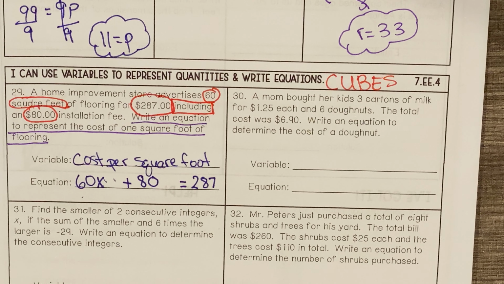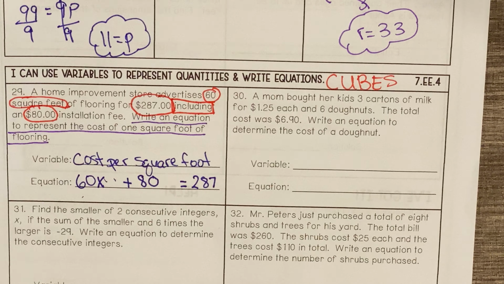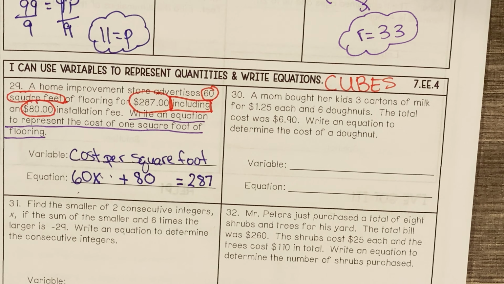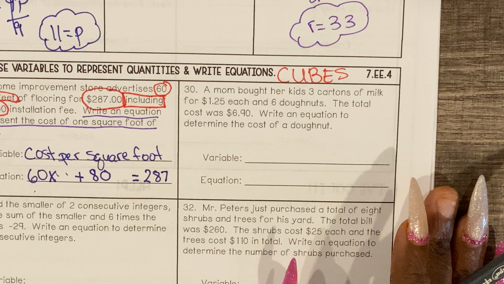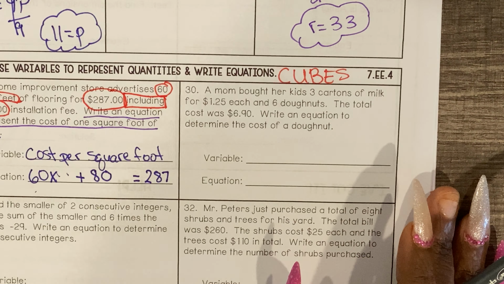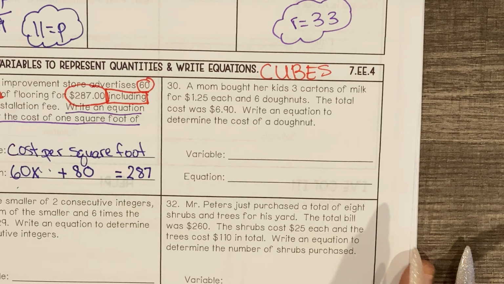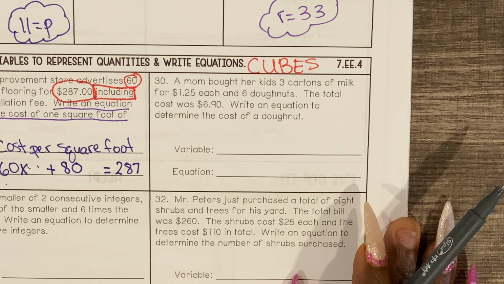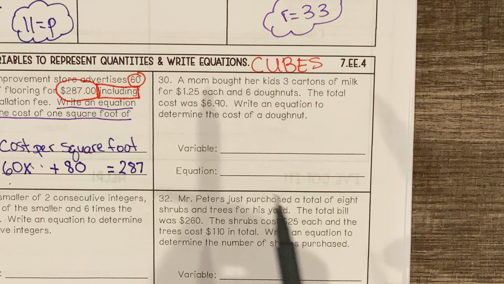You won't necessarily see number 30 as often, but it's good practice, and we have done one like this in class. So I'm going to slide this over. Sorry guys, I had to make sure you can see it, and I can't see my screen.